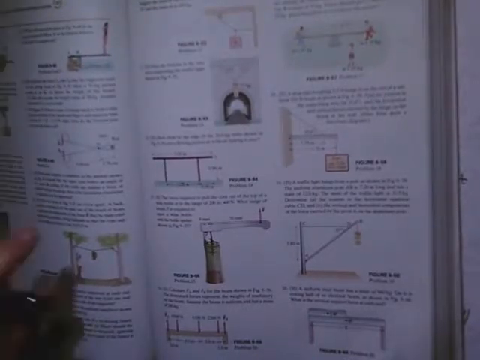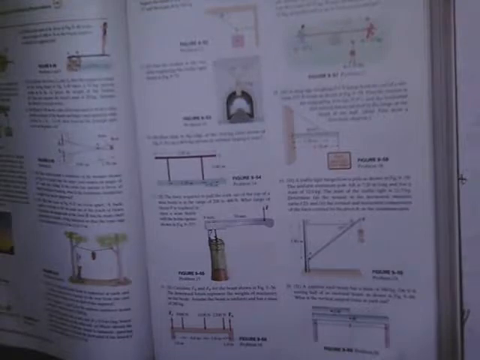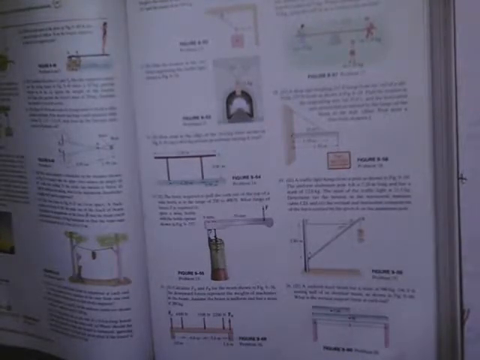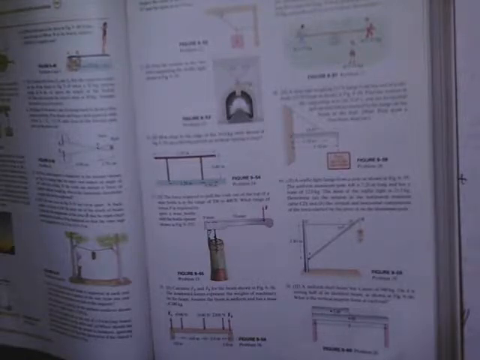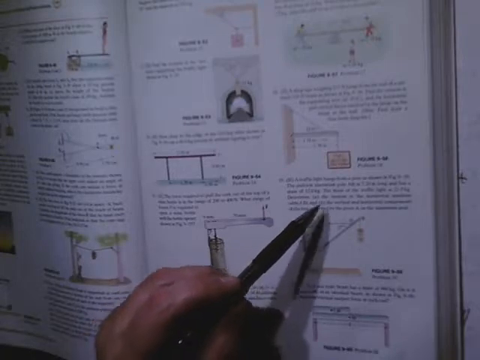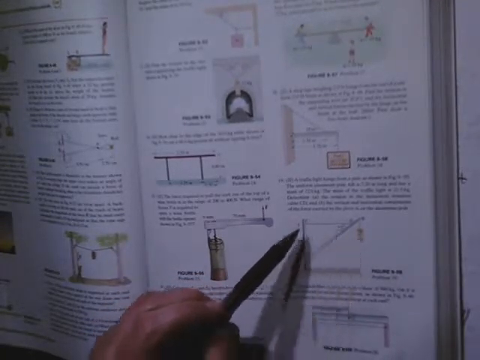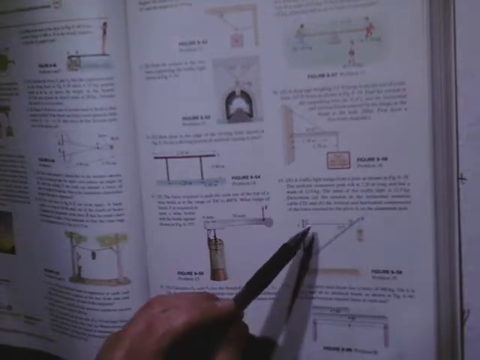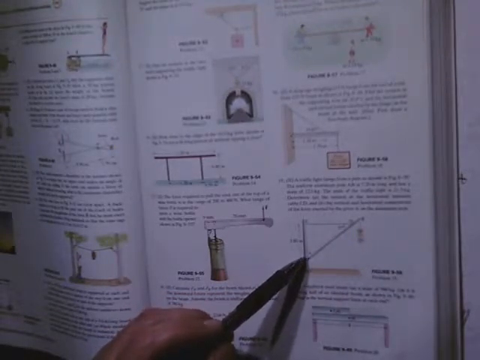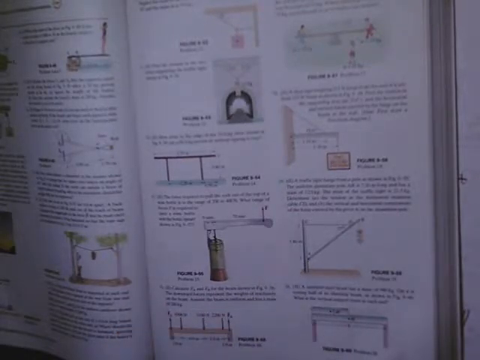So 19 is this guy. A traffic light hangs from the pole. This is a really good problem. But the thing about it, I think that finding the tension in the horizontal cable CD is a worthwhile test problem. I think that the force exerted by the pivot A is a little bit overkill.